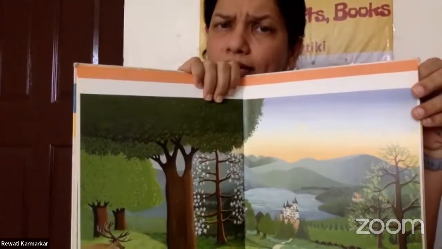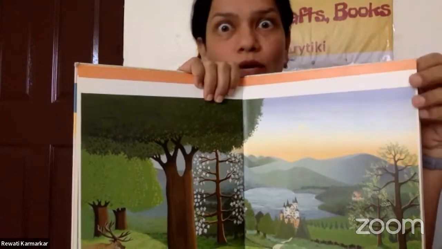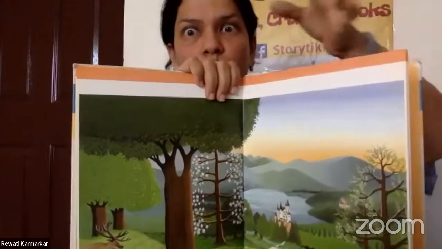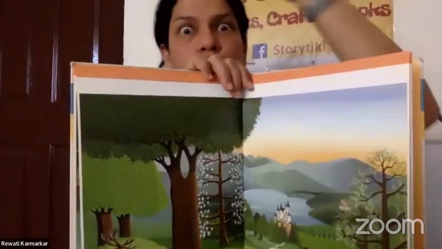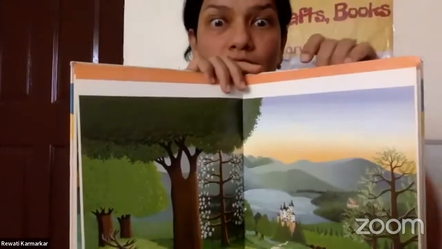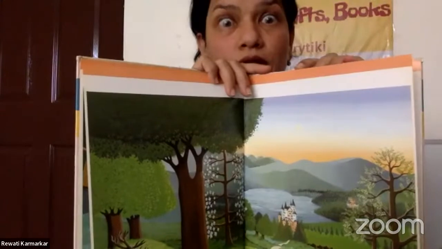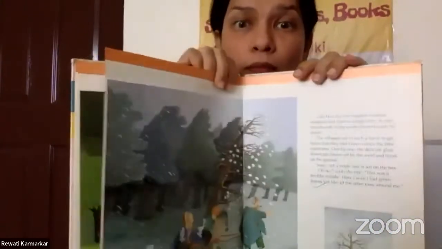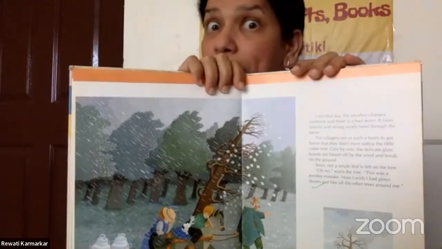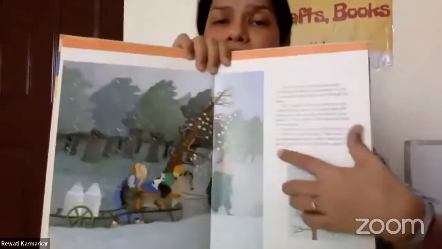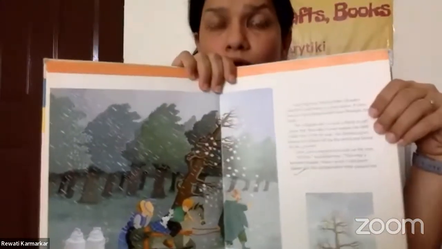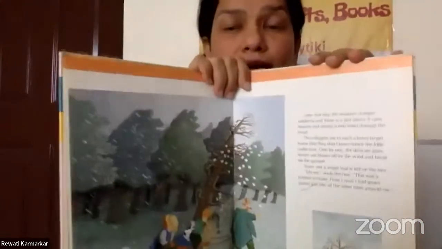Do you think he made the right choice? Let's see what happens. That evening, there was a strong wind, like a storm. Look, and it was raining. Strong winds and rain. Look how the trees are just totally bent on the other side. Oh no. And what do you think will happen to all the glass leaves in the storm?